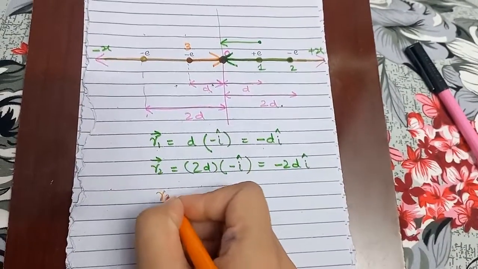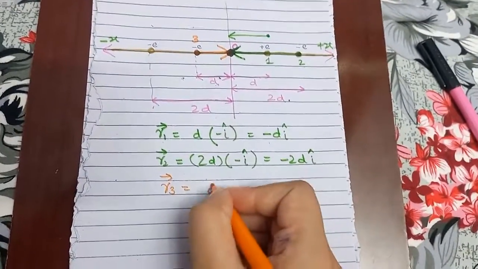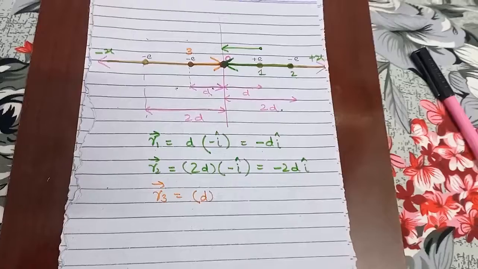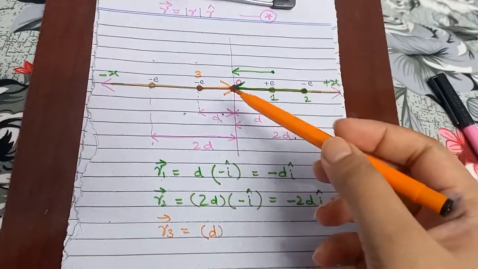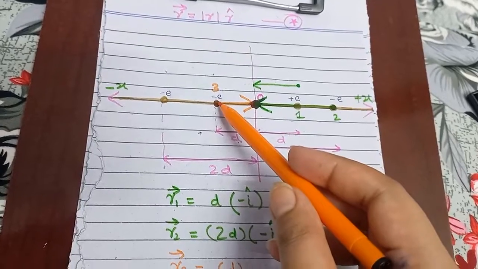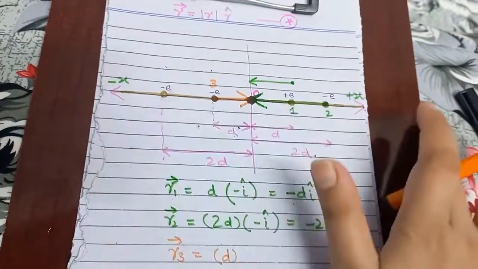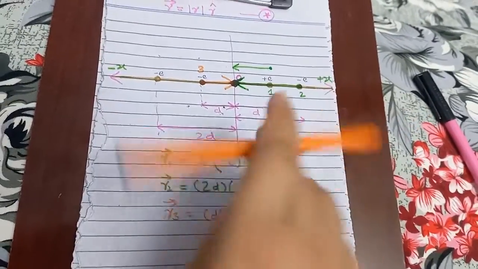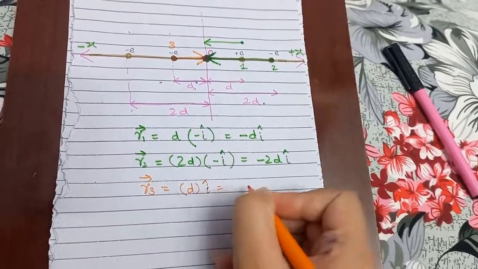Let's say it's r3, its magnitude is d. As I told earlier, magnitude is always positive, while direction could be positive or negative. Now let's see what the direction of the unit vector is. We can see here it's pointing in the positive x direction, so it's positive i hat and it's d i hat.